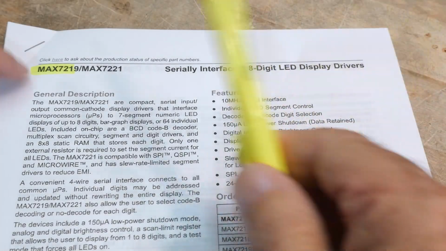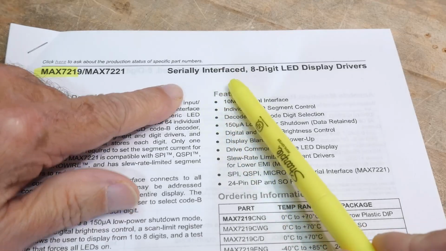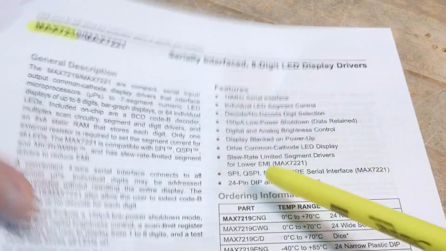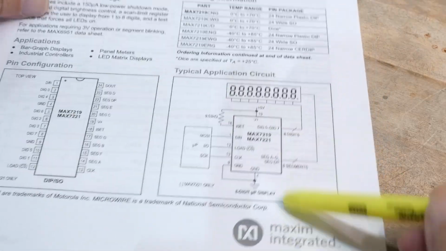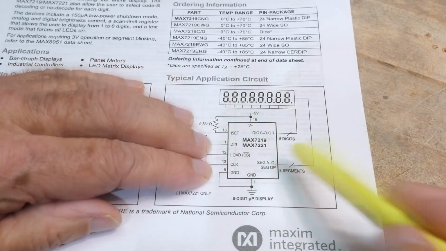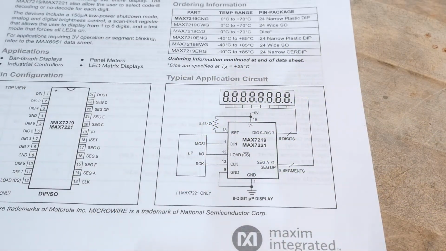All right, chip of the day. We have a MAX7219, a serial interface 8-digit LED display driver. Here you would have an 8-digit display and just one chip that can drive those whole 8 digits, all the numbers you need in them.